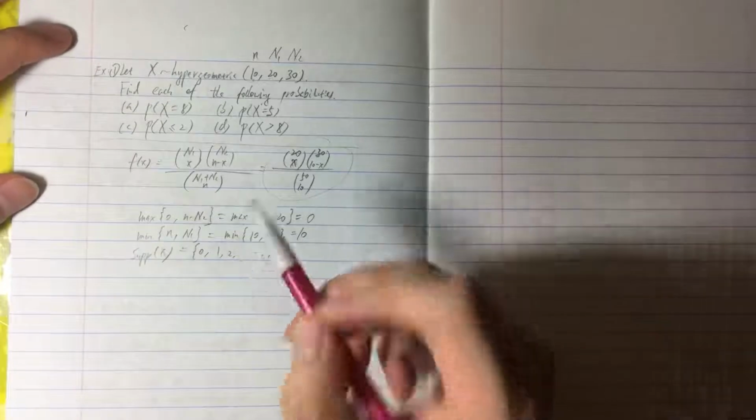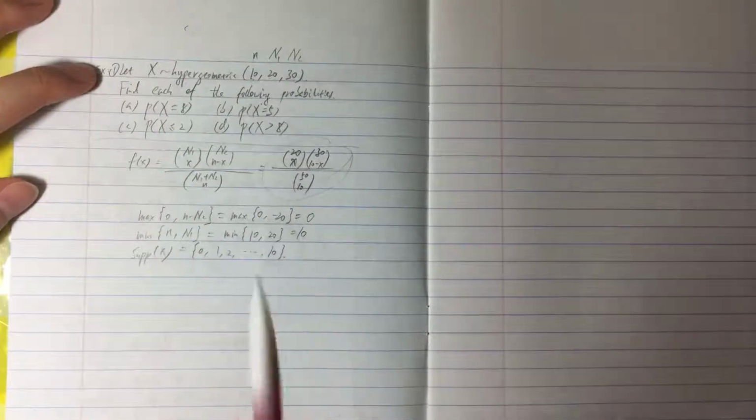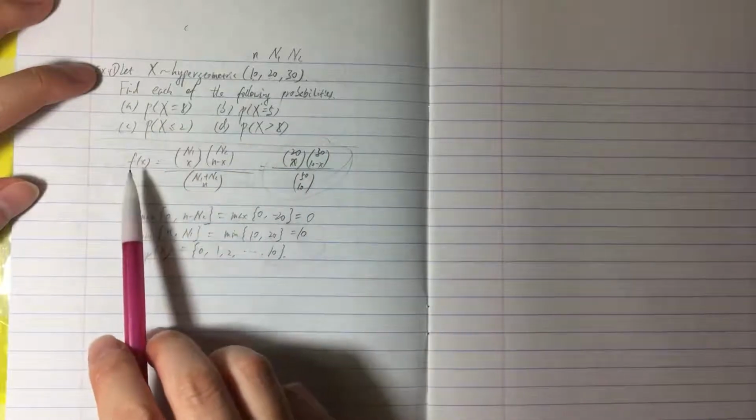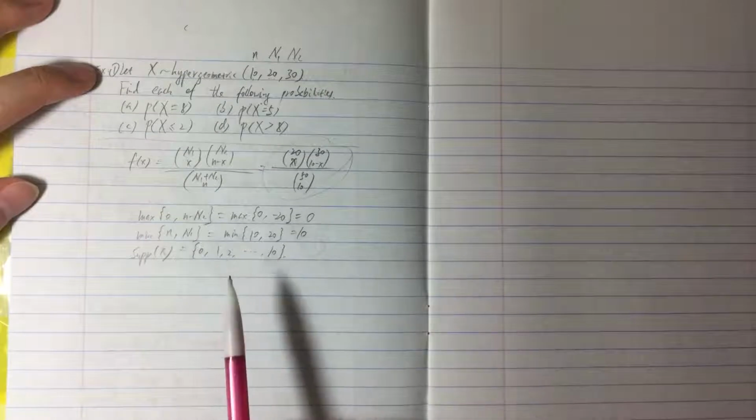So always find the probability function first. Before we answer the question, before we try to find any probabilities, always find the probability function first, and then find support of x. Then, based on the probability function and the support, answer the question here.